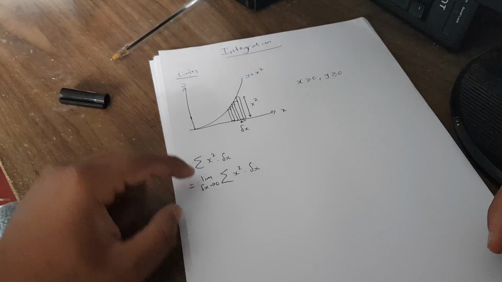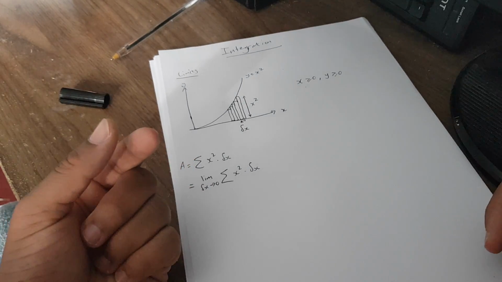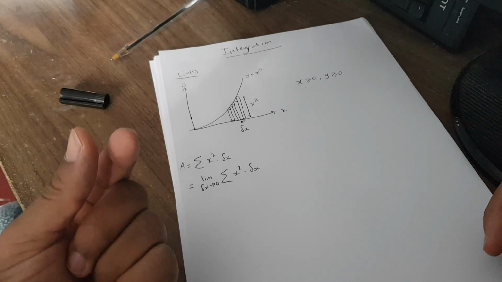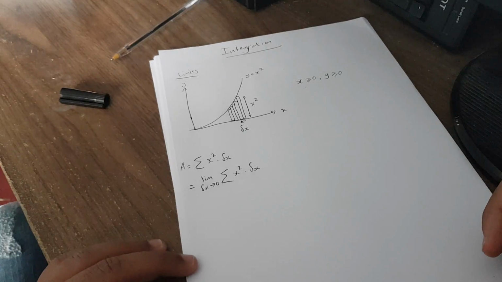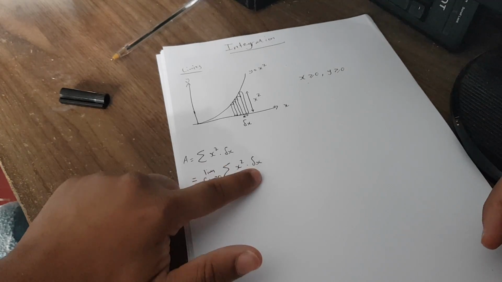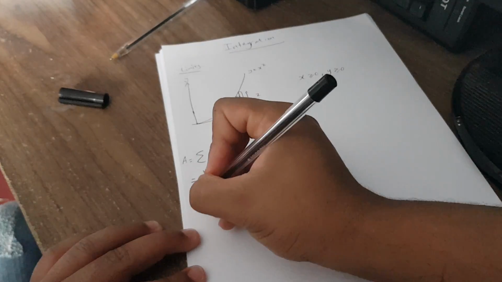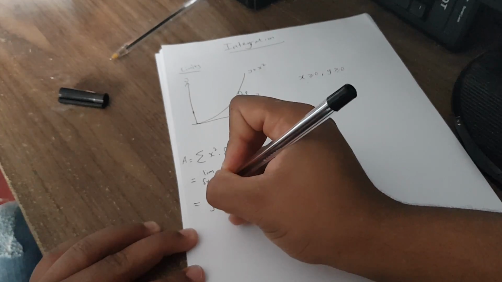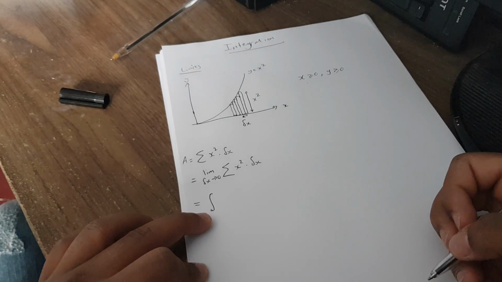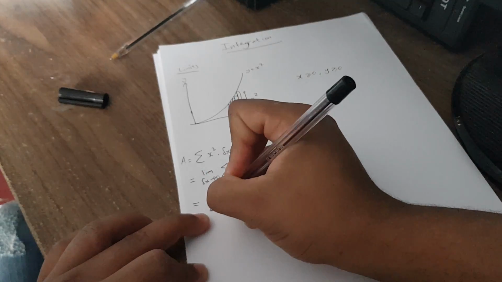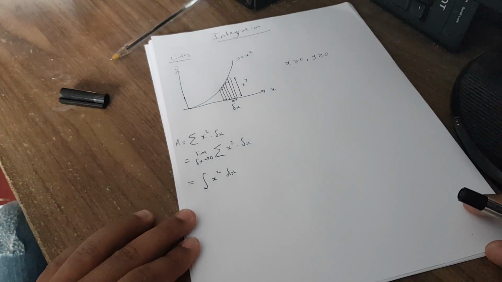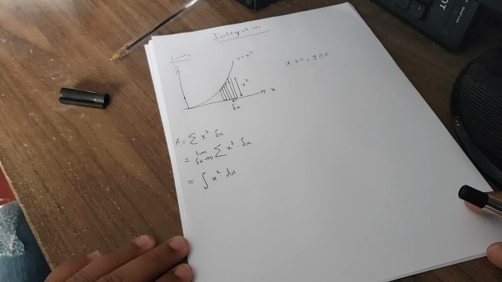And as these rectangle widths are getting infinitesimally smaller and smaller, it will become an integral. So, as the width tends to 0, this will turn into the integral, which in linguistics I think is called a schwa, of x squared with respect to dx. And that's literally it.